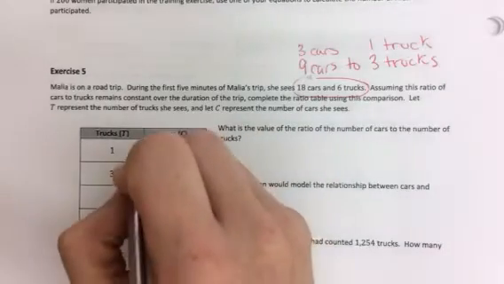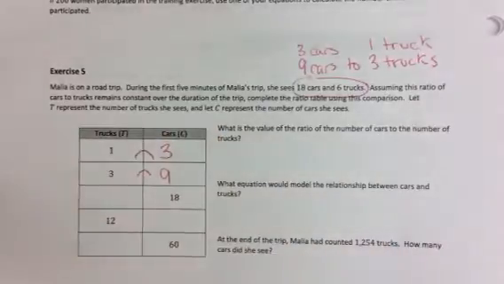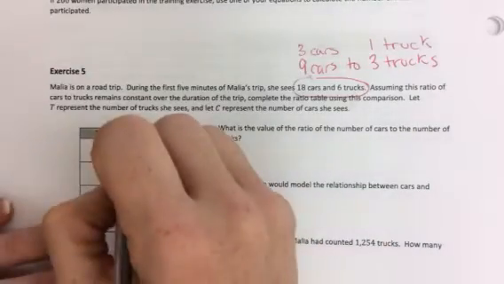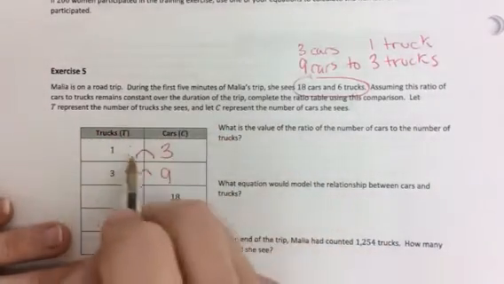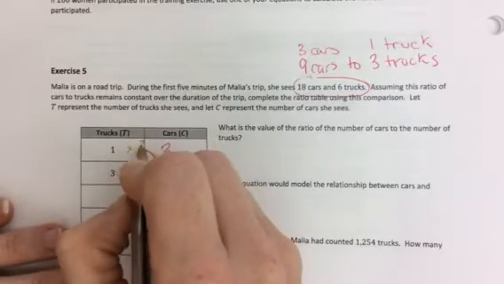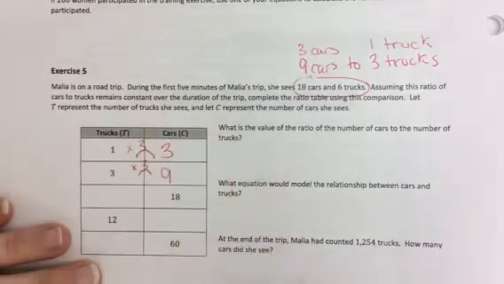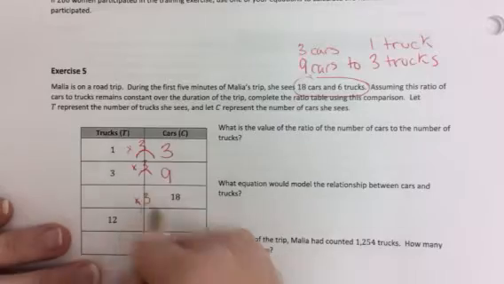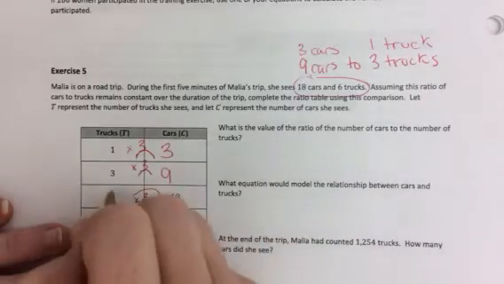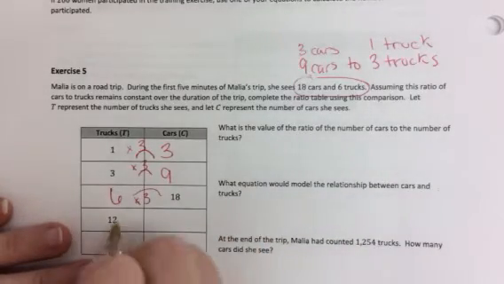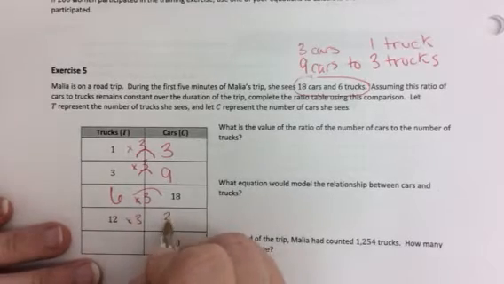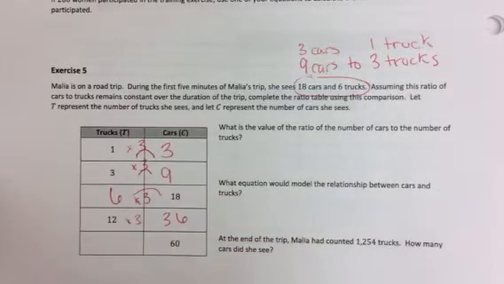So what do we do every time to figure out the number of cars from trucks? Hopefully you see the relationship. We can multiply 1 by 3, 3 by 3. Here, what times 3 is going to give you 18? 6. 12 times 3 is 36. And then I also have what times 3 equals 60. So you could do 60 divided by 3 to get 20.